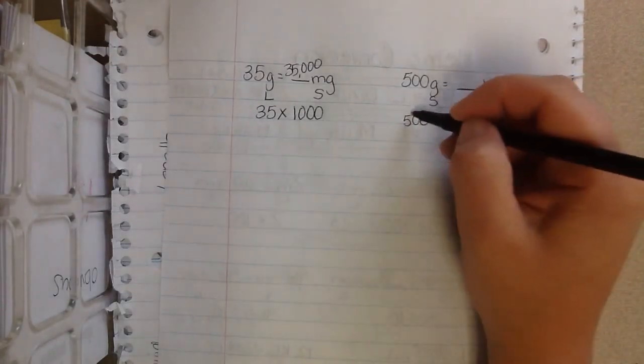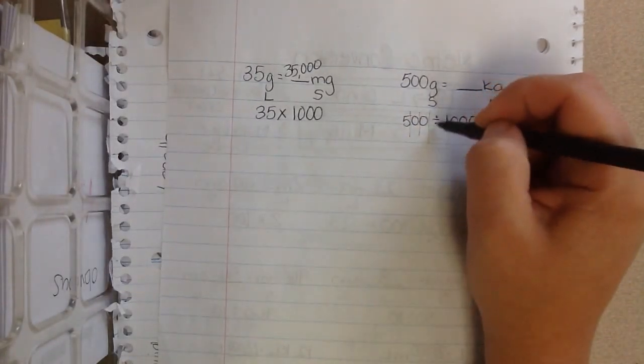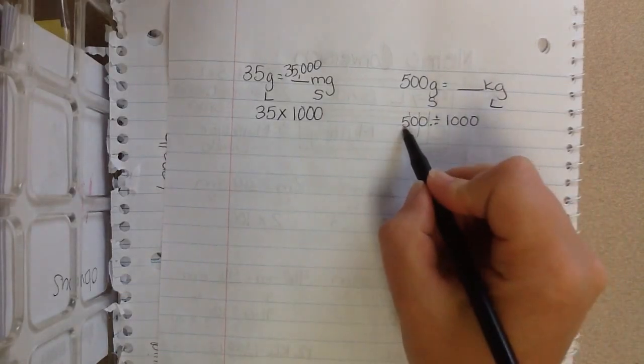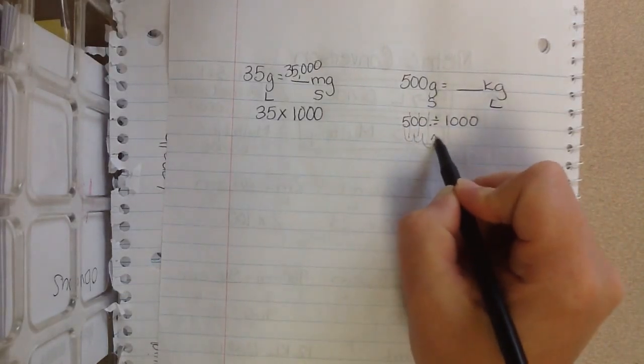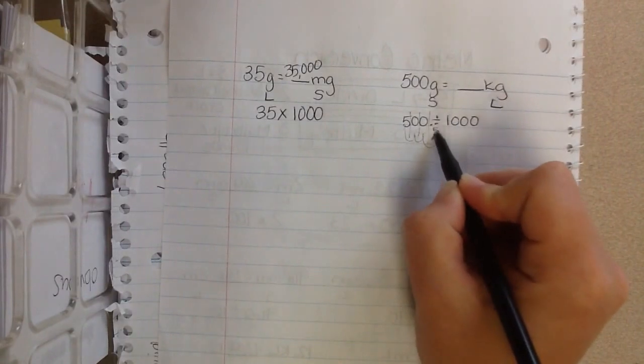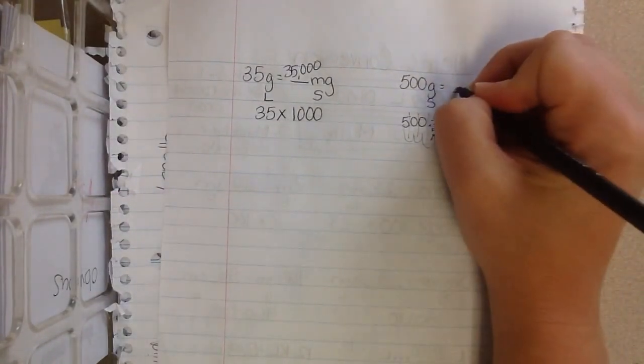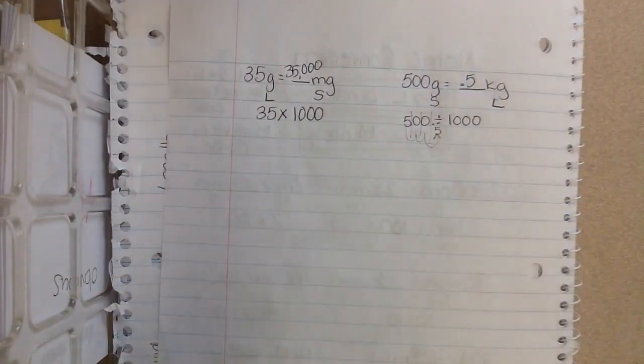But if I wasn't sure how to do that, let's draw some place value charts. How many places? 1, 2, 3. My number's getting smaller. I'm going to move it 1, 2, 3. My 5 would go here. I have half. This matches 5/10. It's a half. So it's equal to 5/10 or a half of a kilogram.